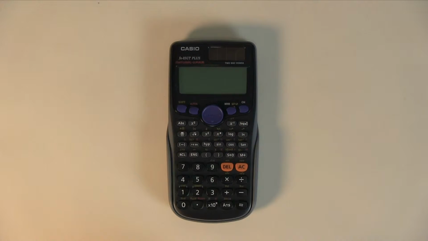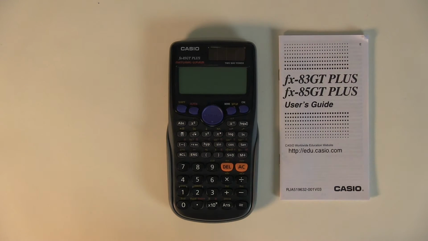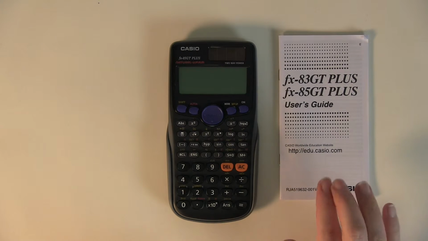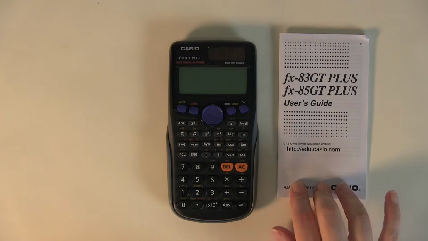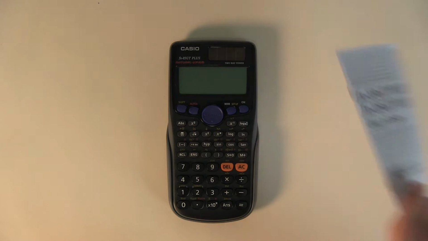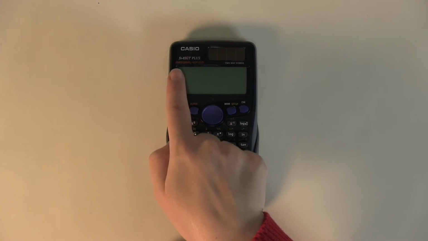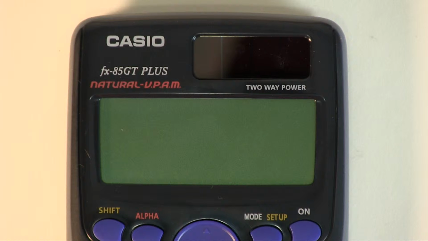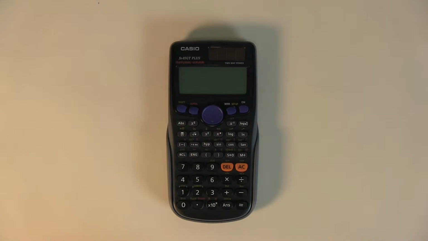Before we go into that though, I would like to draw your attention to the calculator manual or the user's guide. It's always very useful to have it for your own calculator. However, if you bought your calculator many years ago and you've already lost the user guide, what you can do is just type in the calculator's make, which is always here at the top, into Google, and somewhere you will definitely find the PDF version of the user manual guide.